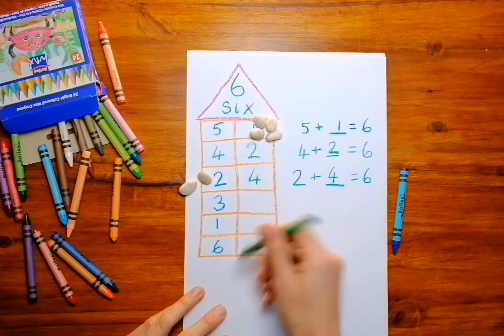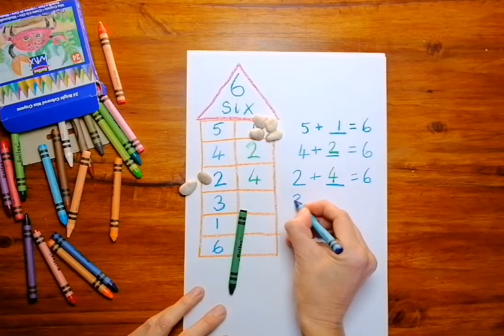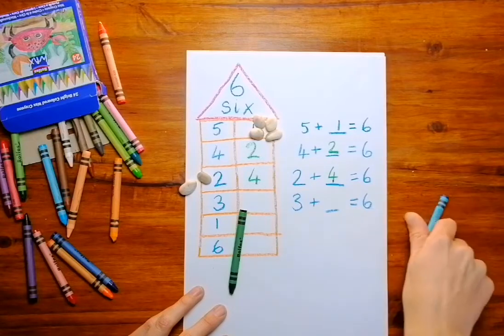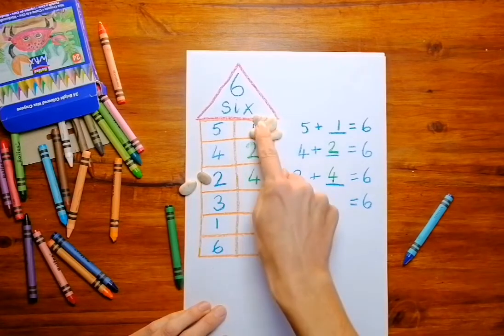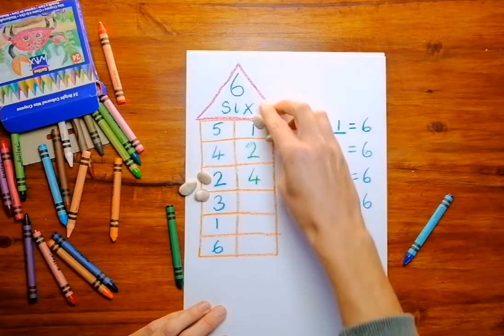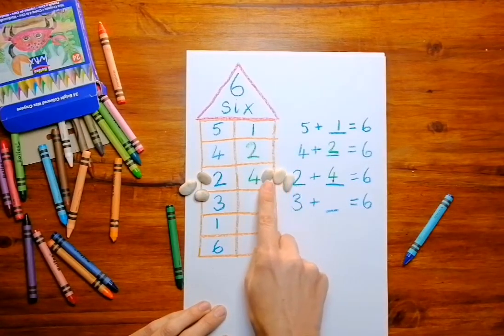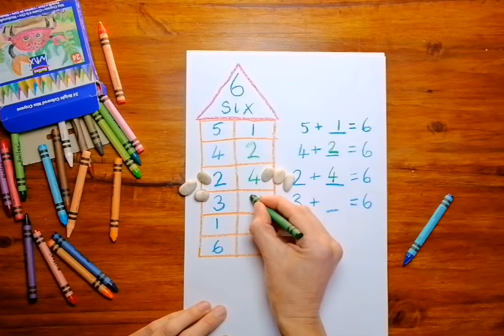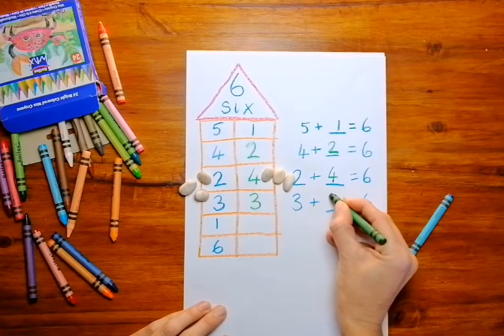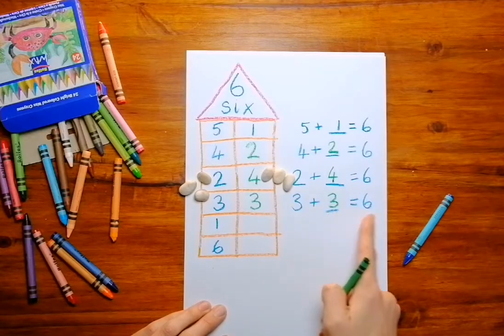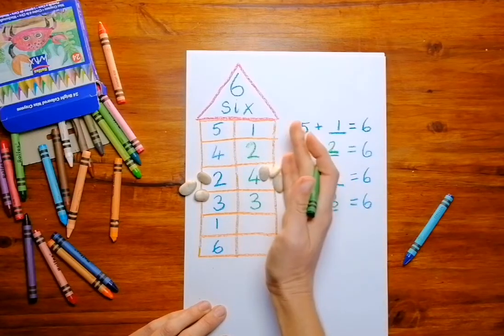3 plus how much? 3 plus what equals 6? Let's put 3 counters here. And how many will be on the other side? 1, 2, 3. The missing number is 3. So 3 plus 3 equals 6 when we put them all together.